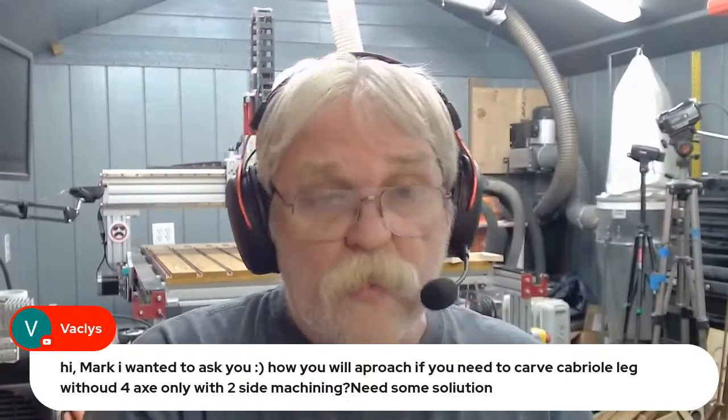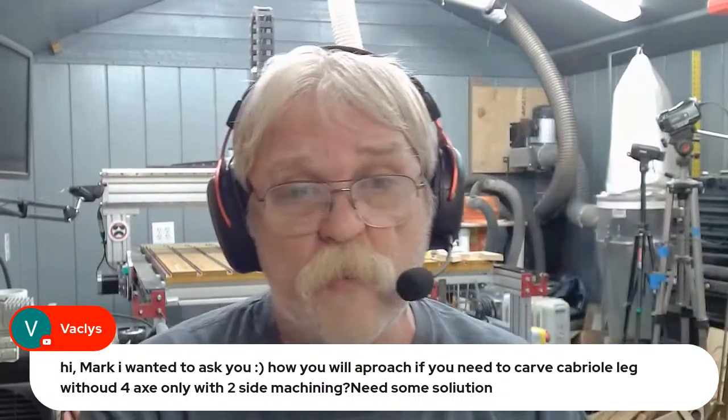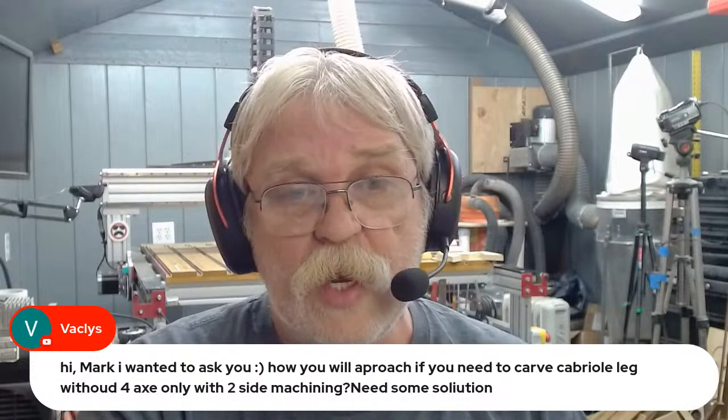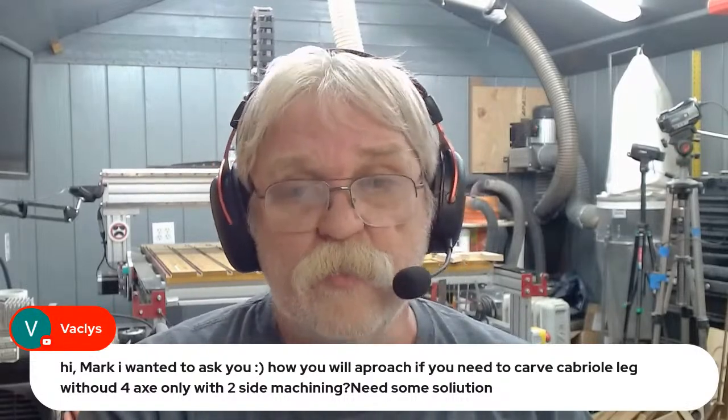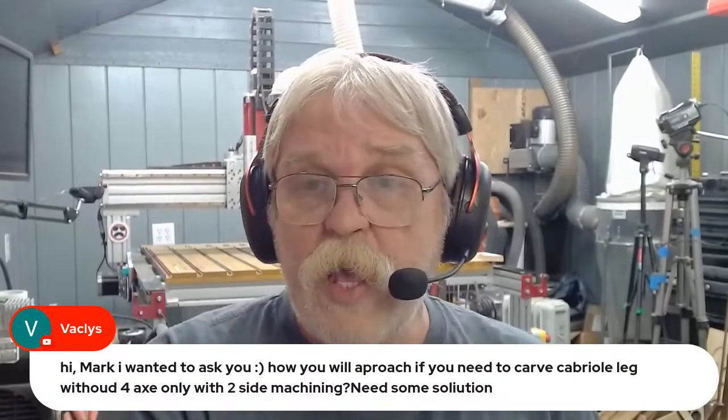The question is, how would you approach if you needed to carve a cabriole leg without 4 axis and only 2-sided machining? I need some solution. Maybe this will jar a memory in somebody else.